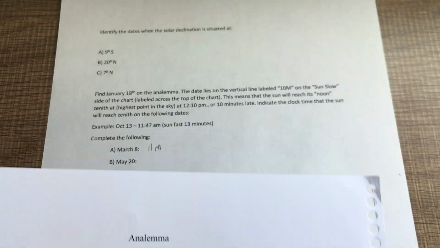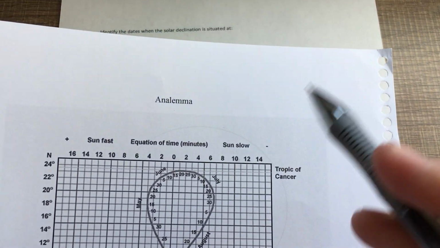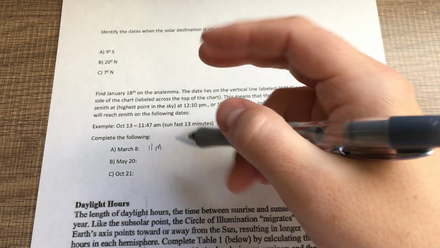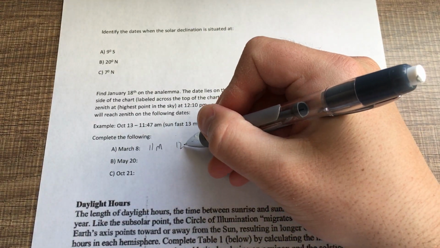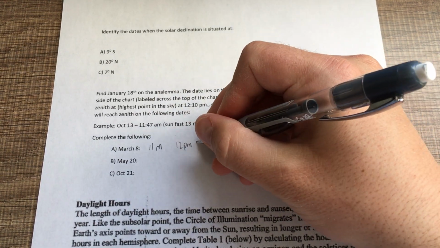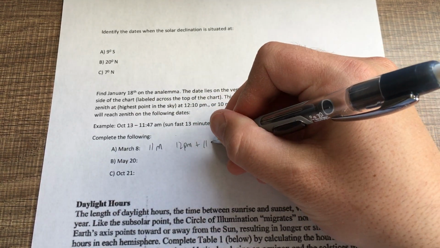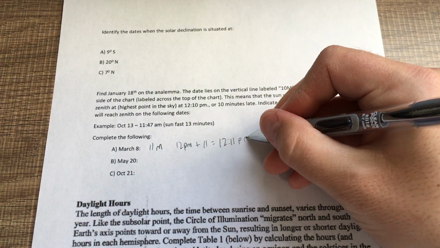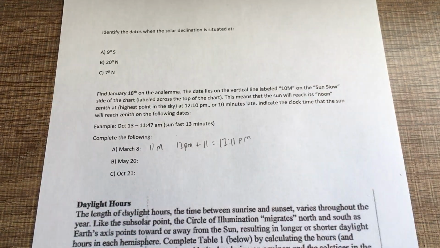Which means, even though this is sun slow, that actually means we add time to the 12 p.m. So that would say we would go 12 p.m. plus 11 equals 12:11 p.m. And that would be the answer for March 8th.